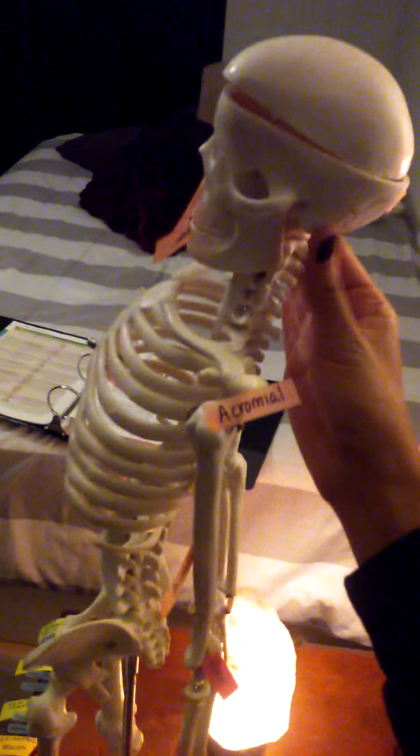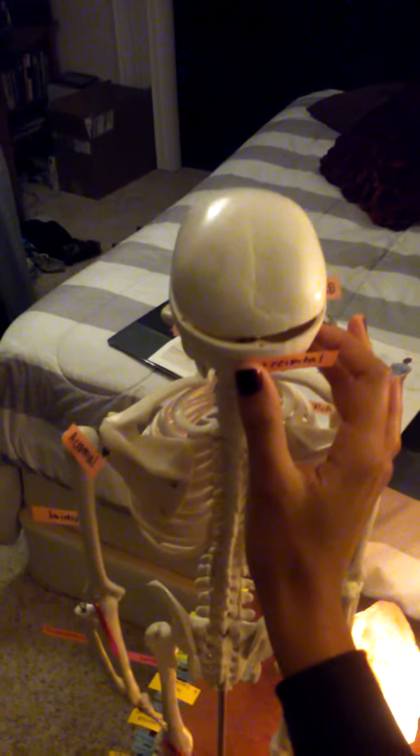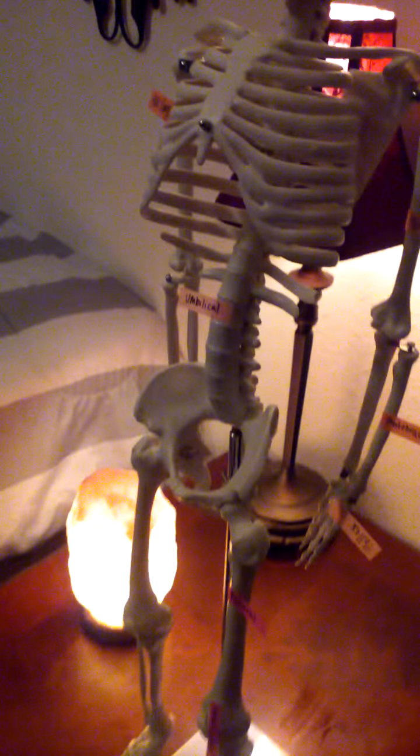The acromial would be the shoulder. And the back of the head would be the occipital, and that's right here on the back of the head. So that's some of the anatomical terminology for some of the bones. We're going to go ahead and demonstrate the directional terms here.